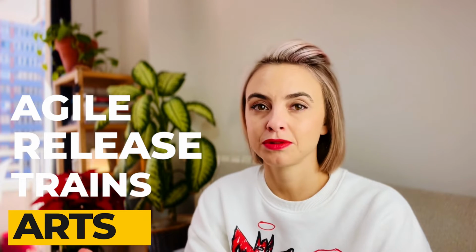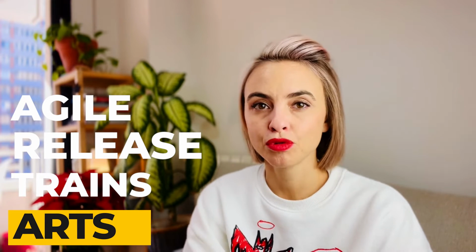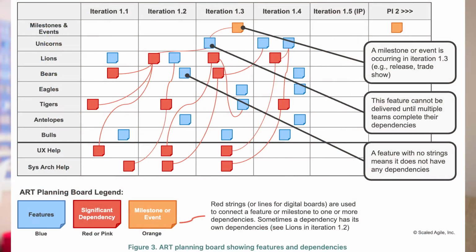Then we have big teams, teams of teams, right? They are called ARTs, Agile Release Trains. Those are basically groups of teams that work on something like a value stream, a product, let's call it, something that they have in common, and they usually have a lot of dependencies among each other. That's why they collaborate together on creating the plan and then working through the PI.